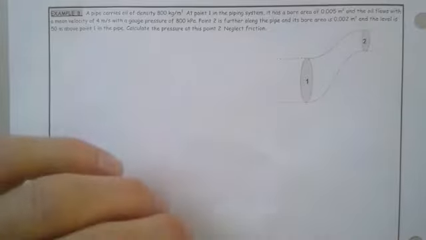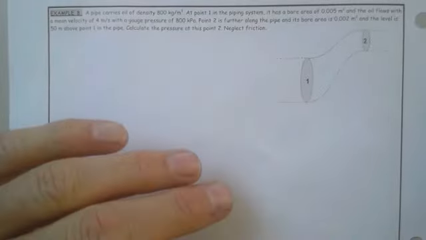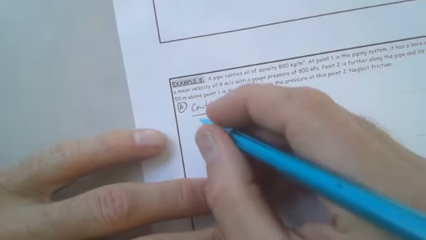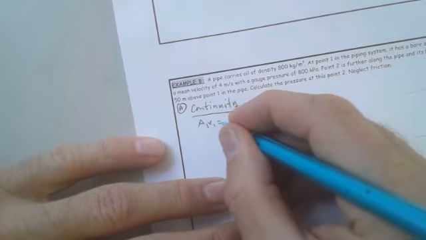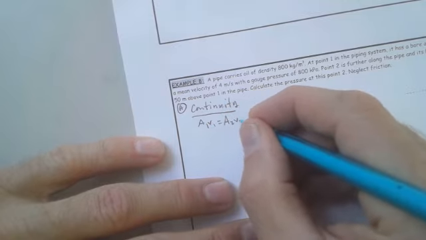Okay, great. So our first thing we're going to do is talk about continuity. In the continuity equation, it says A1 V1 equals A2 V2, where the V's are speed.